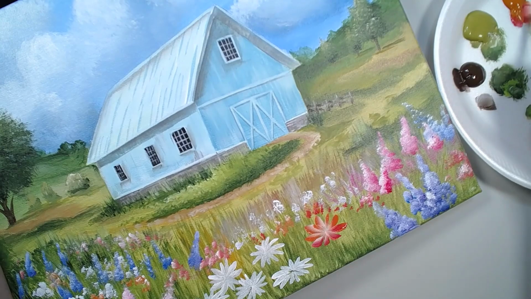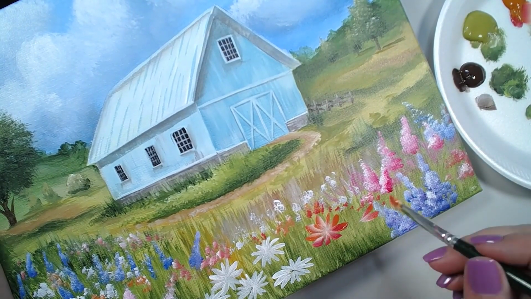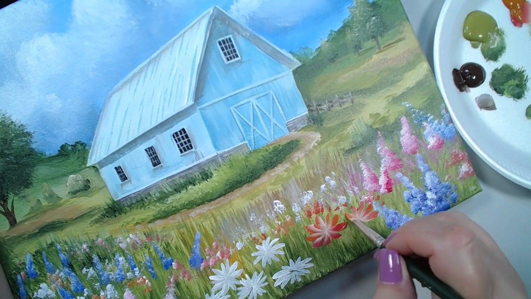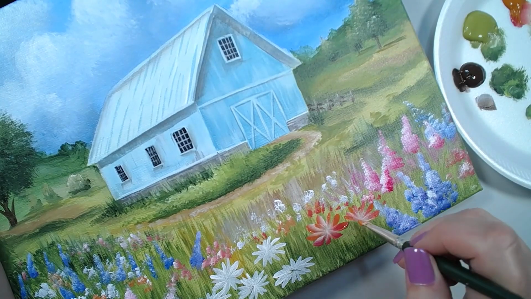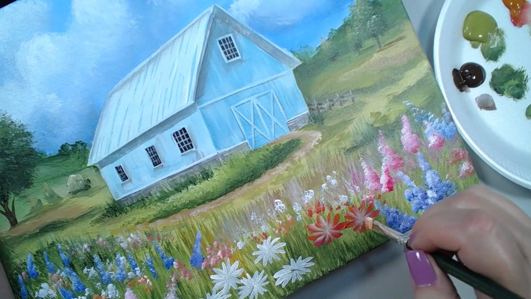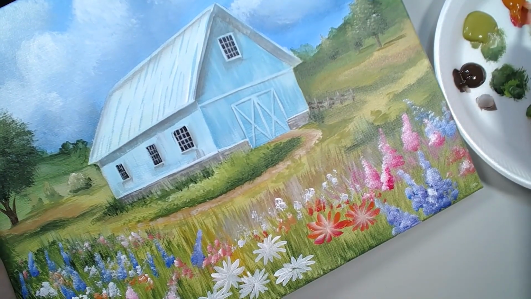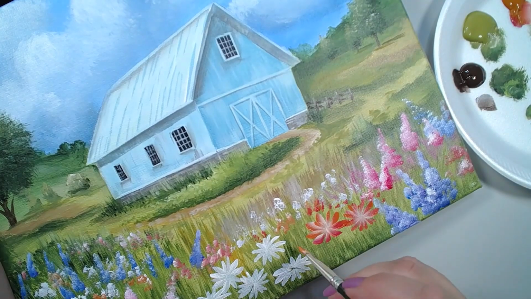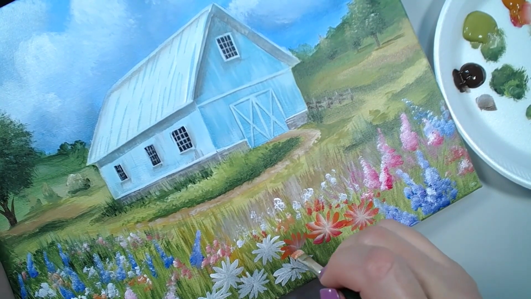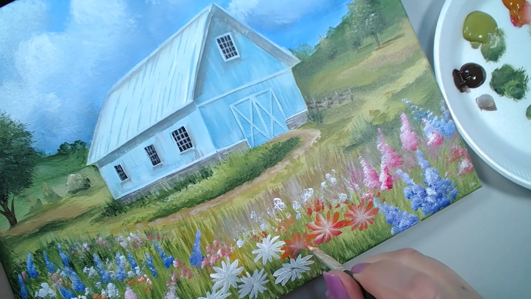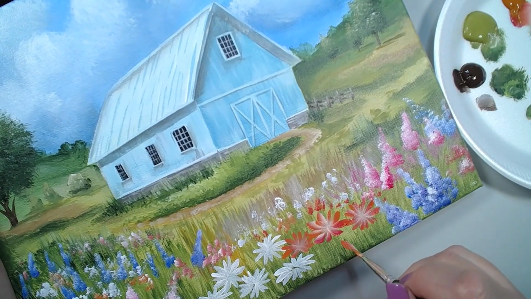Right, little short strokes in the front. And we'll have one here.